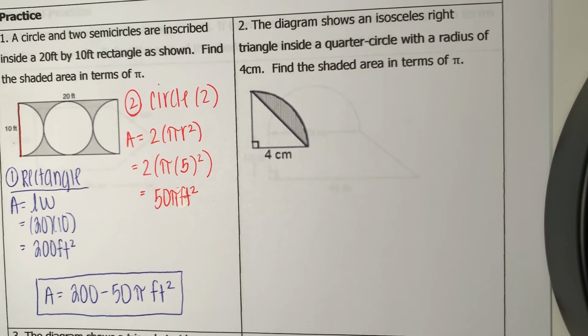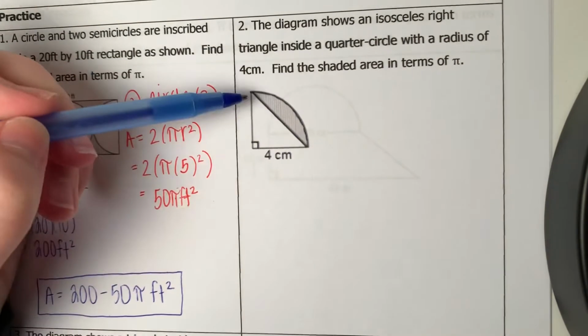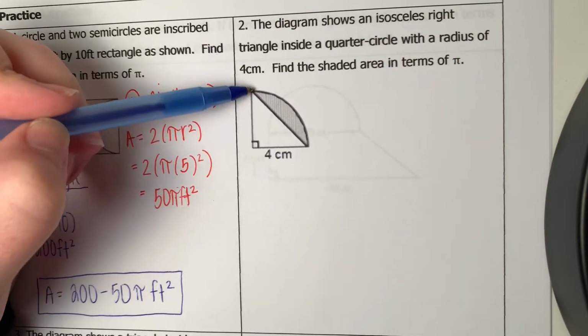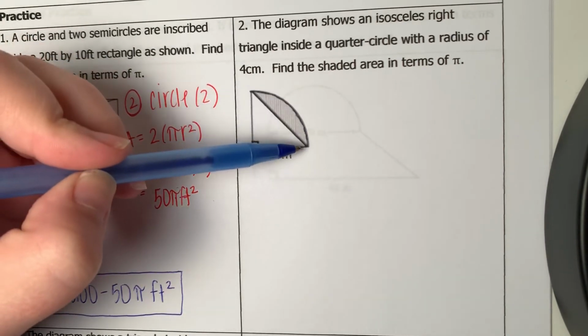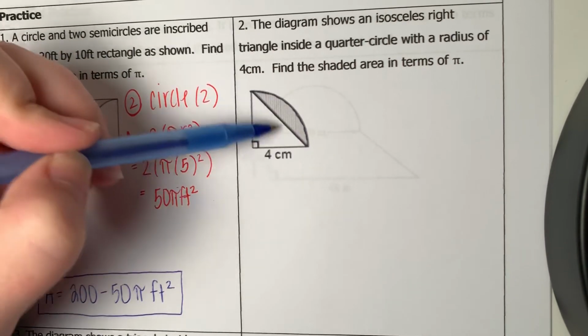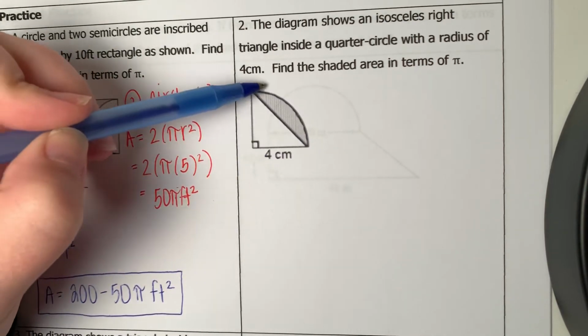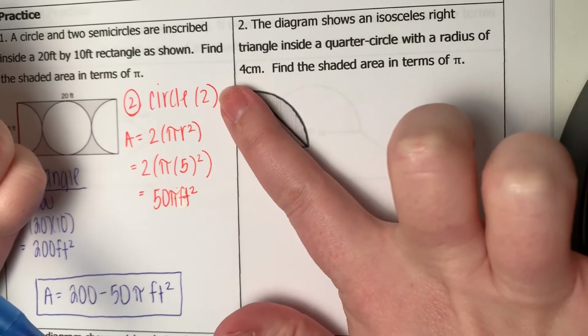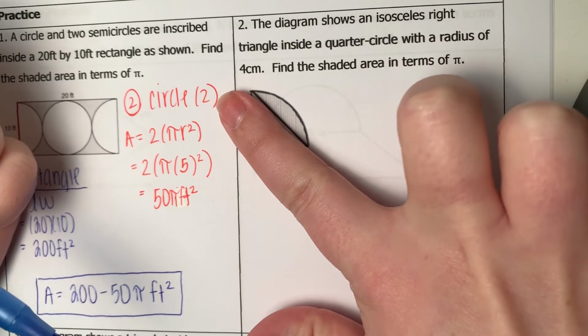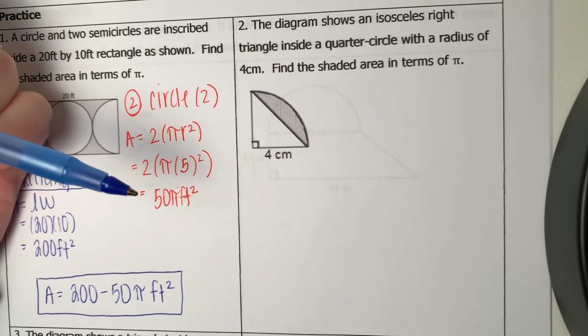So the whole shape here is the quarter circle, and then the unshaded part is the triangle. So I want to find the whole area here, so the area of the quarter circle, and subtract out the area of this triangle, and that's going to leave us with what we want.